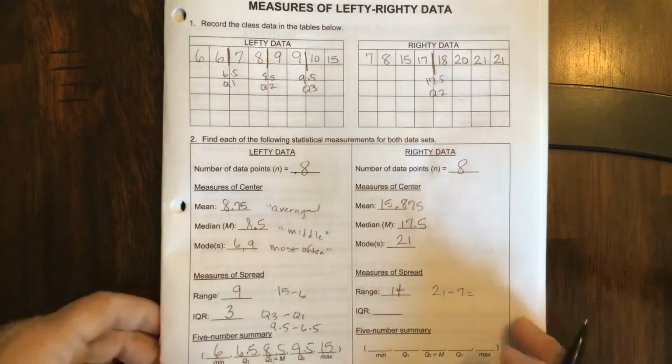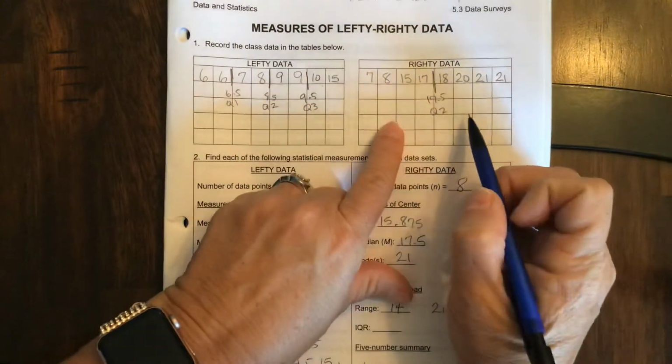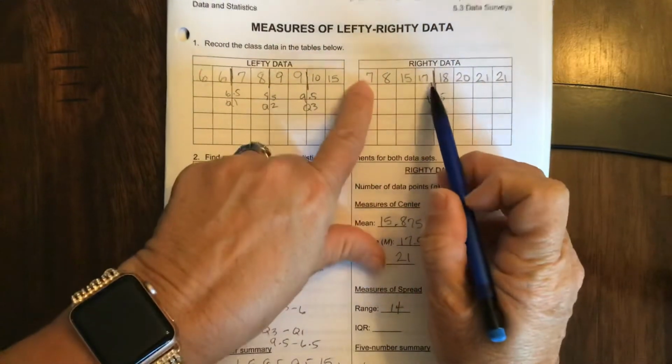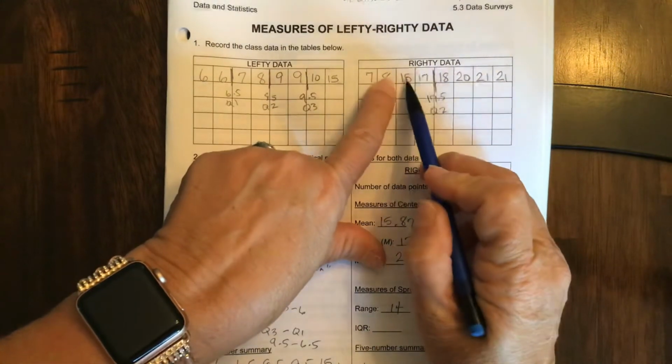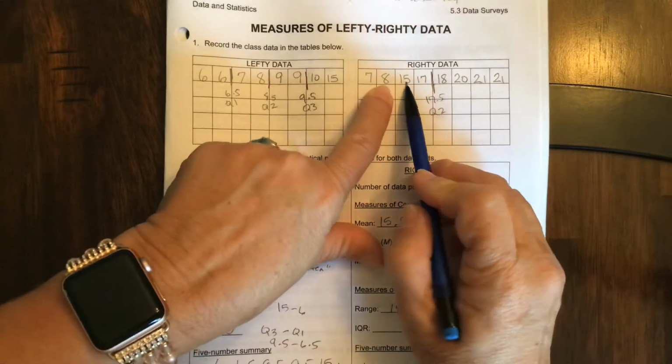Our IQR, let's find the IQR. We need to find our Q1 and our Q3. So we have Q2 here. Let's look at Q1 between 7 and 17. We're going to cross off the 7 and 17. And we look at 8 and 15. And what is right in the middle of 8 and 15?